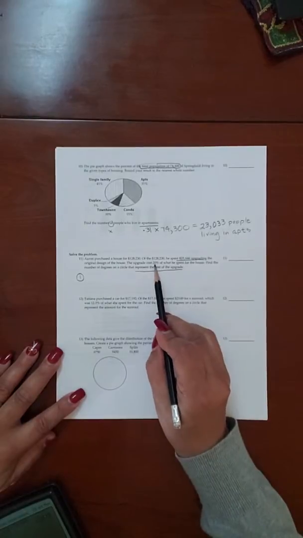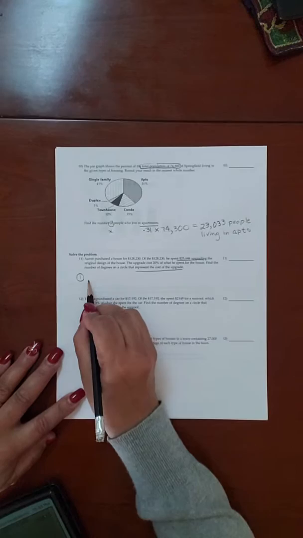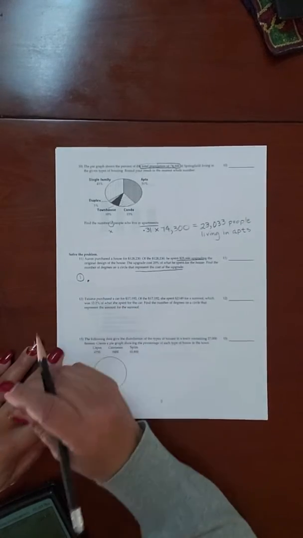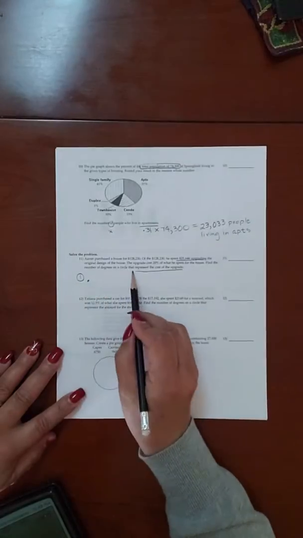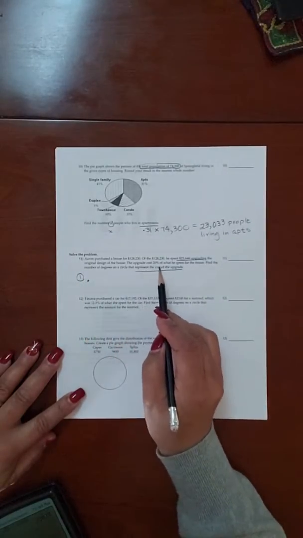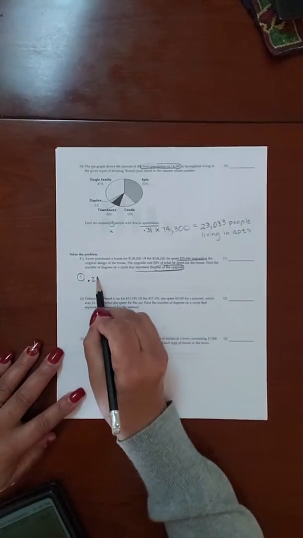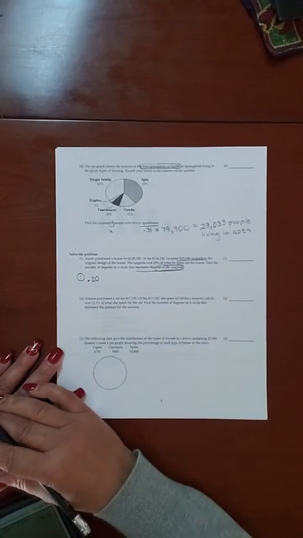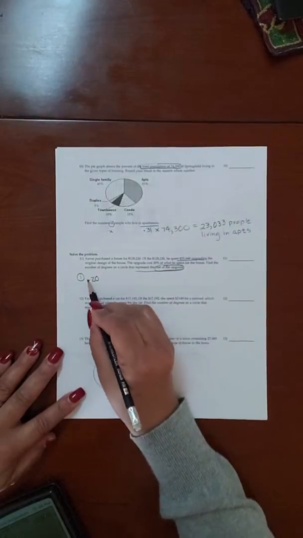So if he has spent 20% upgrading the house, that means you want to do 20% of the total number of degrees that's in a circle, because the question is, find the number of degrees that represents the cost of the upgrade. Well, they've already said that 20% of the purchase price was spent, so we're going to do 20%.